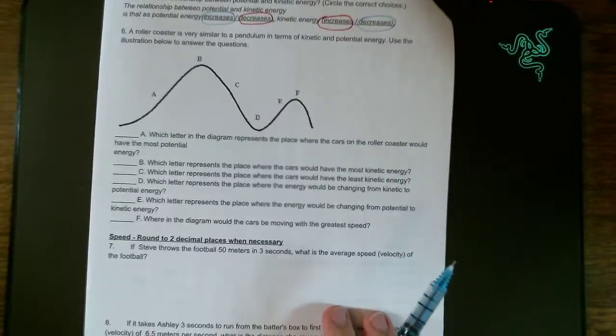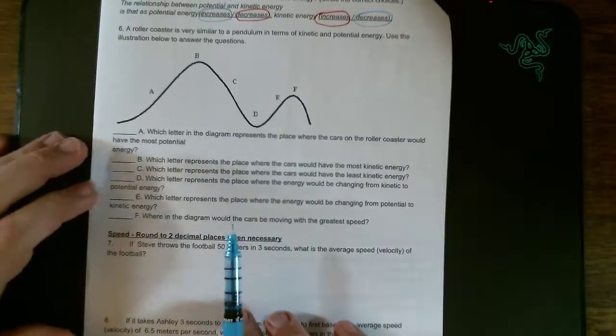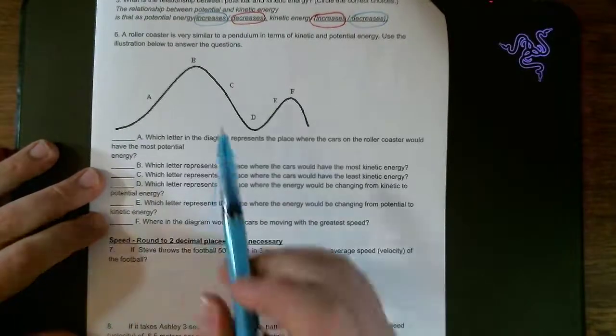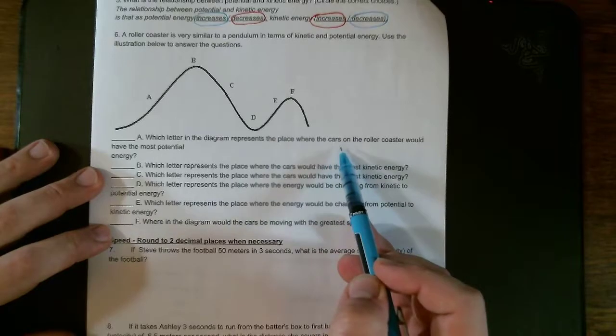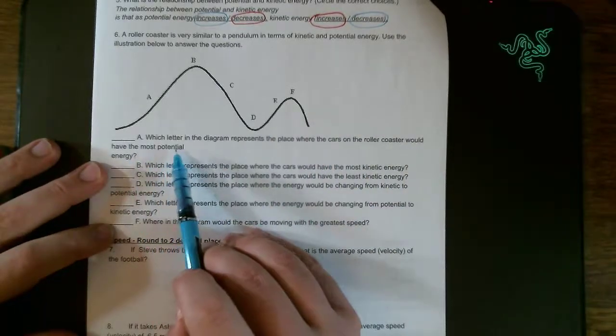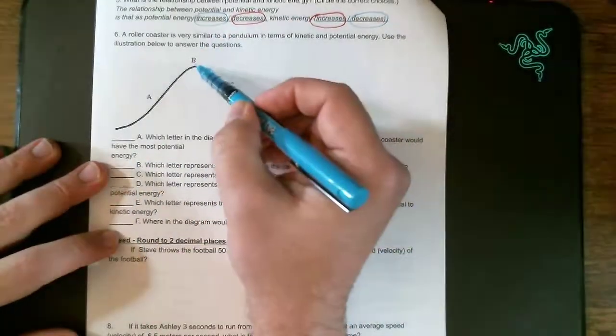Now question number 6, moving on, we are going to go kind of fast, everybody, so be sure to use the pause and rewind buttons as necessary. But it says here, in this diagram, which letter of the diagram represents the places where the cars on the roller coaster would have the most potential energy? Well, this is the highest point.